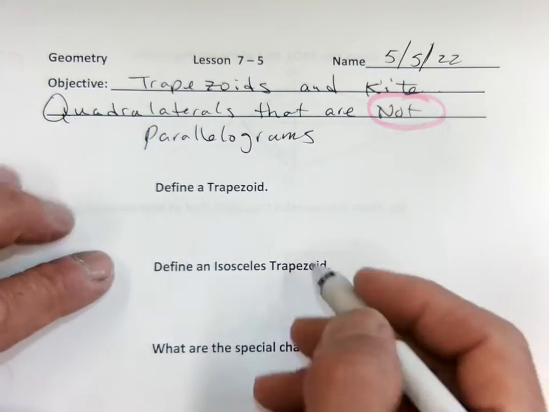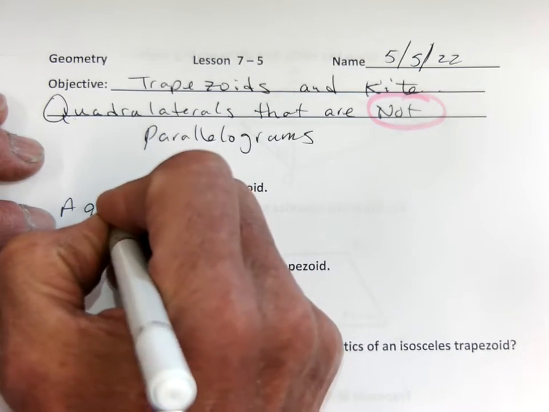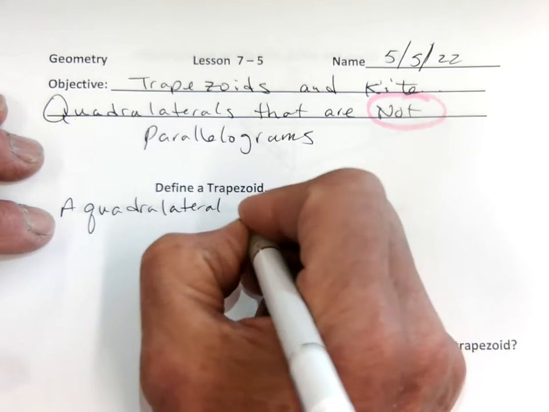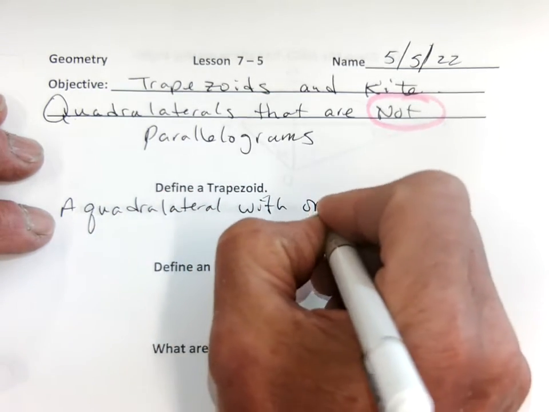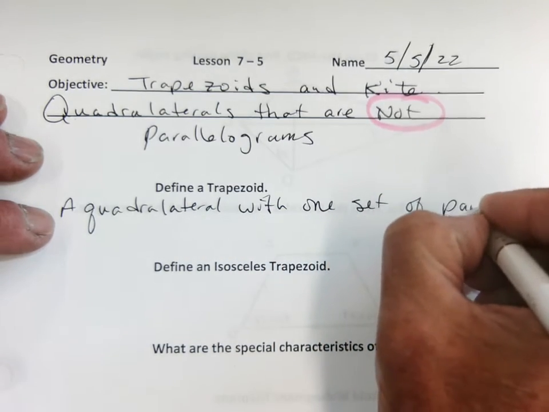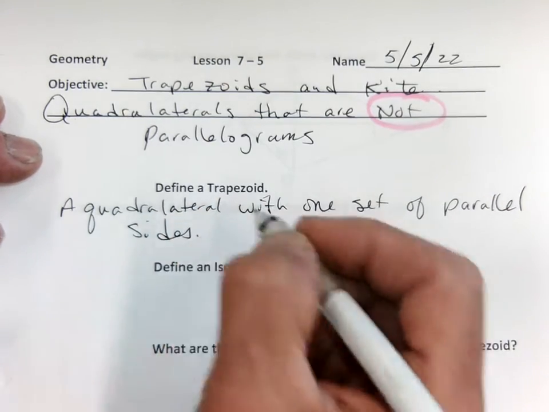Well, it's a quadrilateral with one set of parallel sides. And I'm going to draw one again.